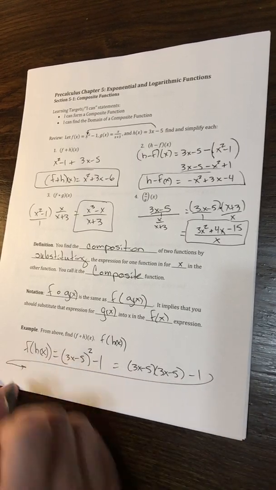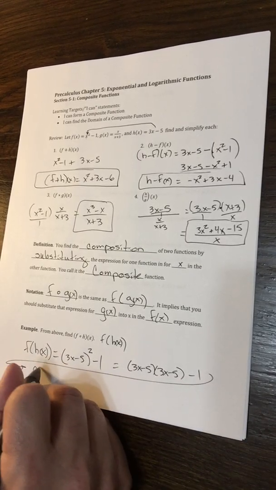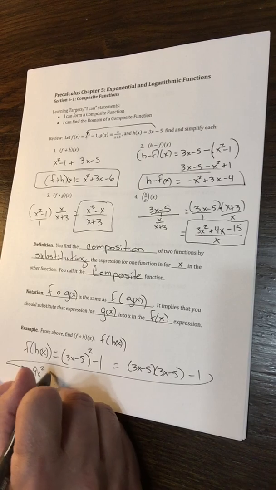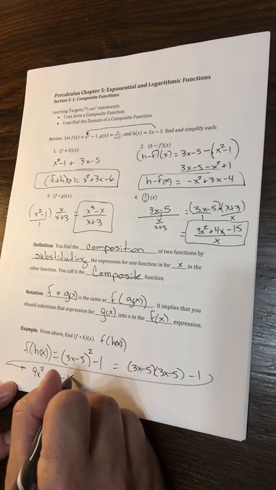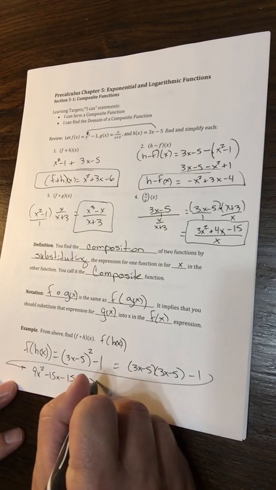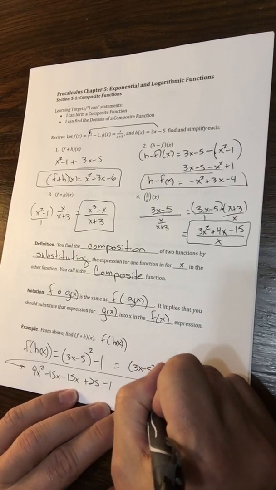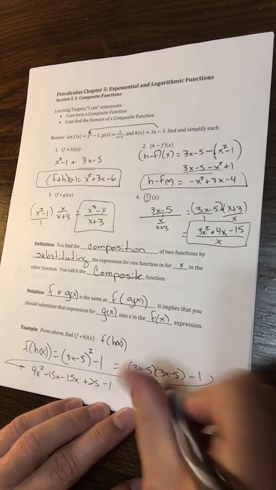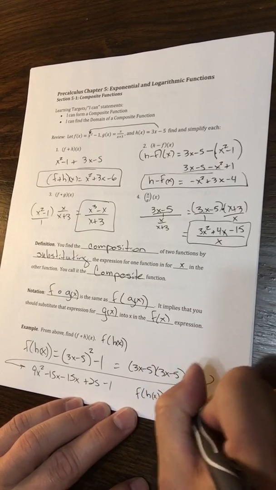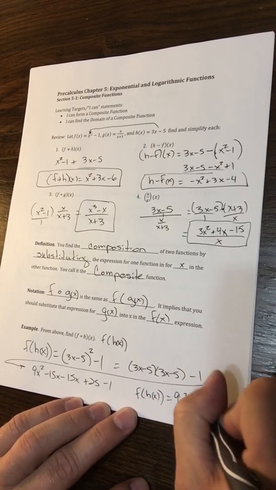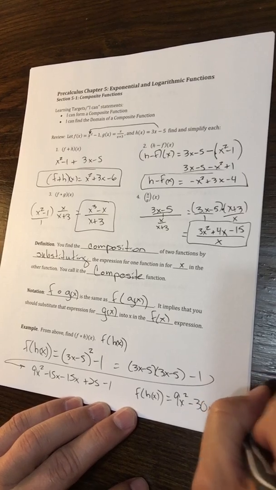So I'll go down here, and I get 9x squared minus 15x minus another 15x plus 25 and minus 1. So I'm going to put in the bottom here, f of h of x as a composition of two functions is 9x squared minus 30x plus 24. There you go.